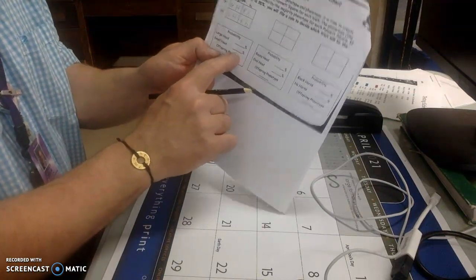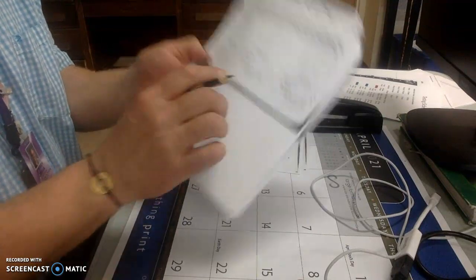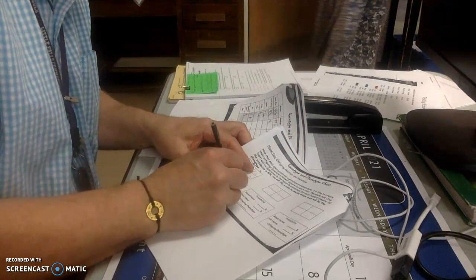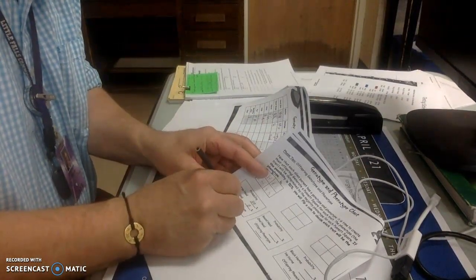Small head, 0. The offspring will be a large head. Okay, that's what I'm going to write down. So we got 100%, we have 0, and then we have large head.